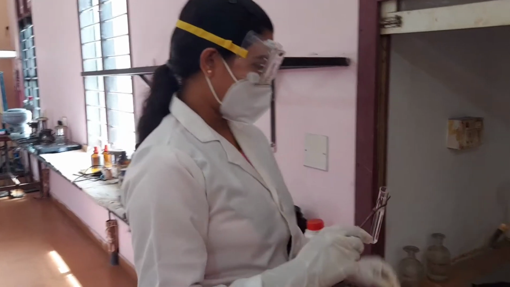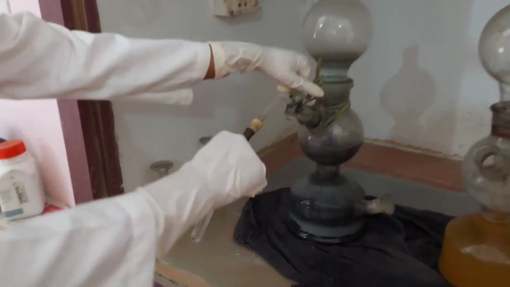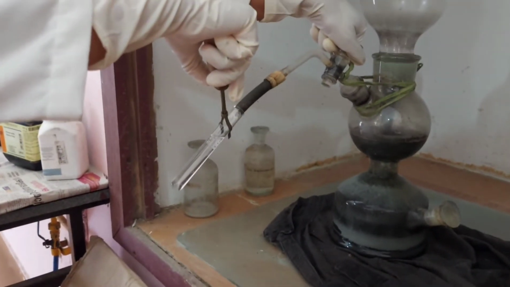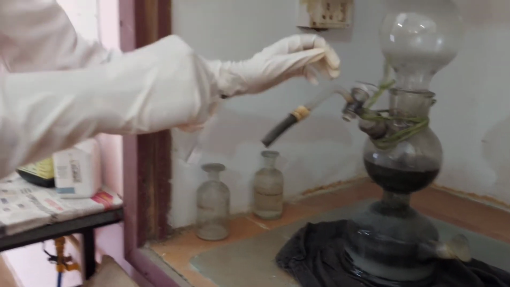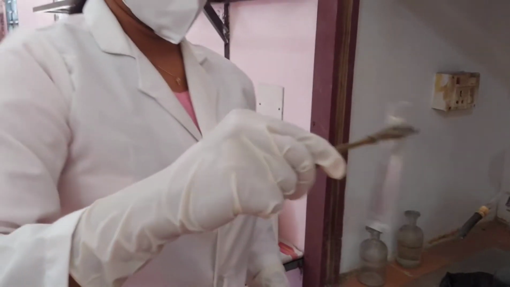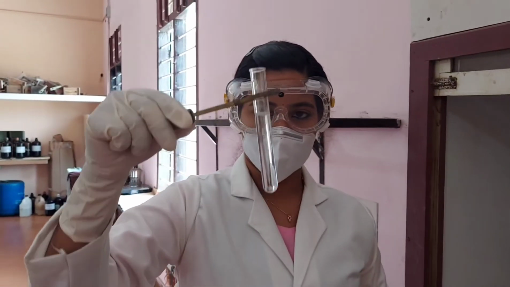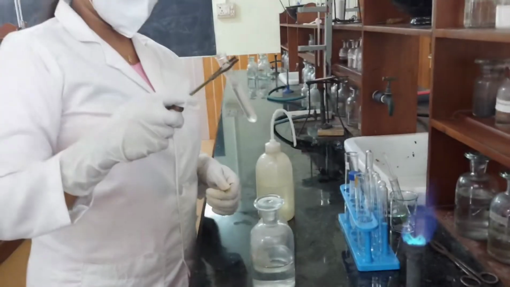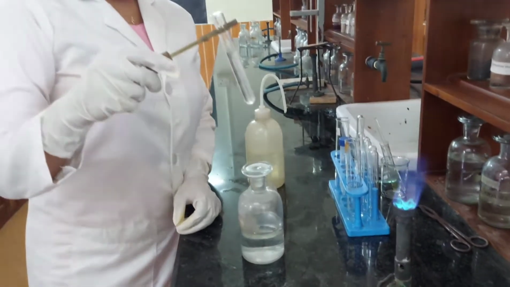H2S gas is passed. No residue, absence of group 4 cations. H2S is boiled off.